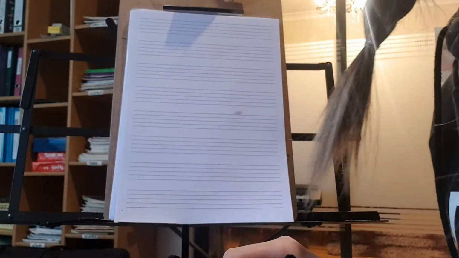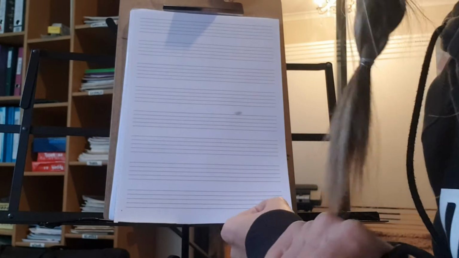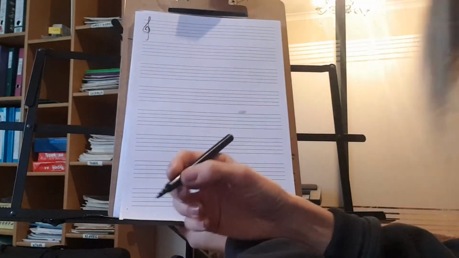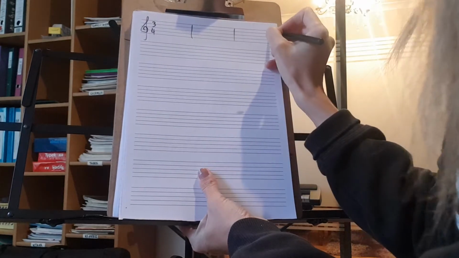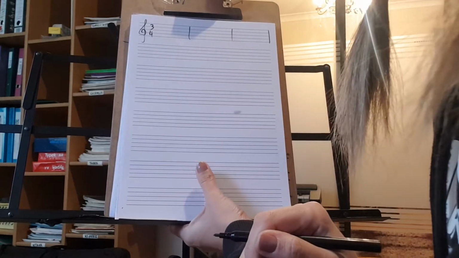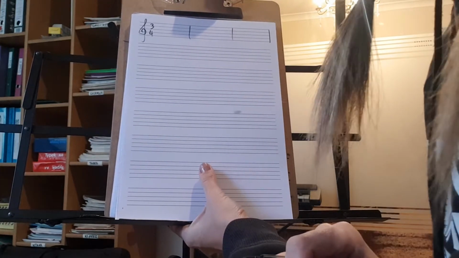Okay, so this is Grade 3 theory, page 1. First of all, you're going to do grouping, of course. When they give you this, just remember your rules. That's the most important part. I'm going to give you a quick example. They say give a suitable rest or rests under the star as to complete the bars.